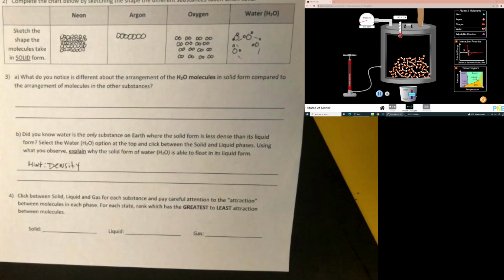Question 4. Click between solid, liquid, and gas for each substance and pay careful attention to the attraction between the molecules in each phase. For each state, rank which has the greatest to least attraction. So let's go back, we'll reset, look at neon, and look at its interaction. It seems to have a very strong attraction to each other. Let's look at argon, maybe a little less. Let's look at oxygen, about the same. Let's take a look at water. So if you now know that one that has high attraction looks like this, you know that the solid has high attraction.